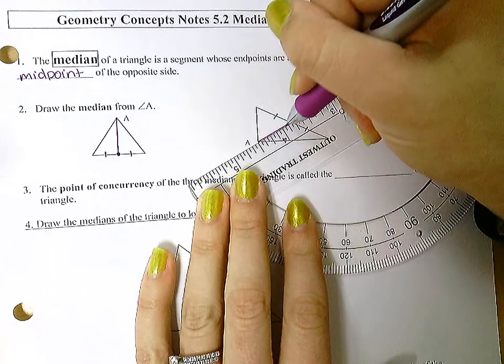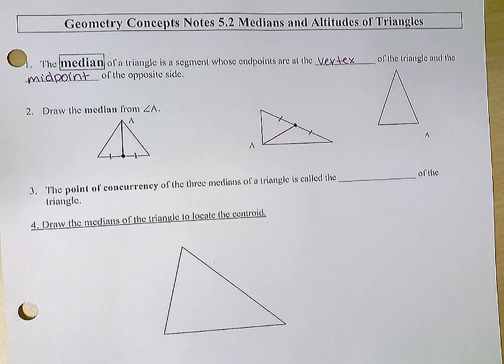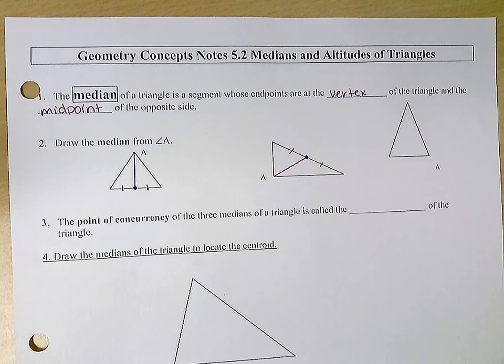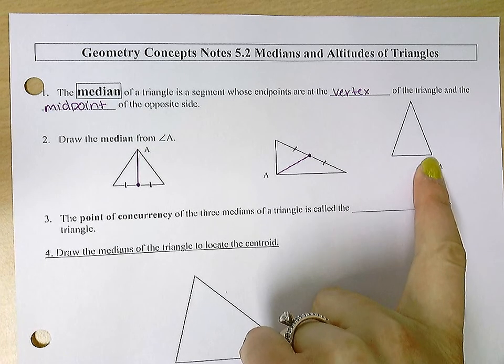So why don't you do the bottom one? We want the opposite side from angle A because we're trying to make the median from A. So whatever angle you're trying to make that median from, you want the opposite side midpoint. So last one, same thing. Point A is this one right here.